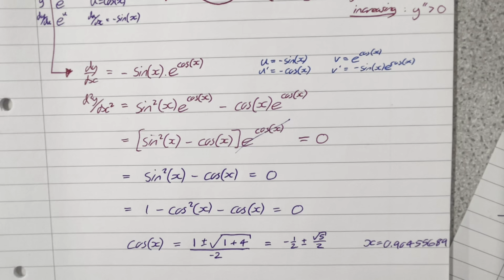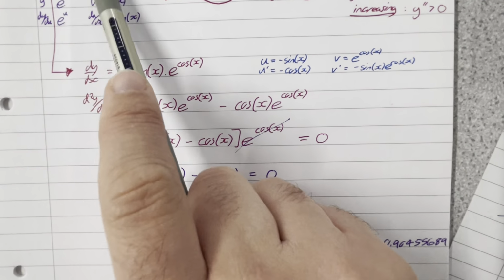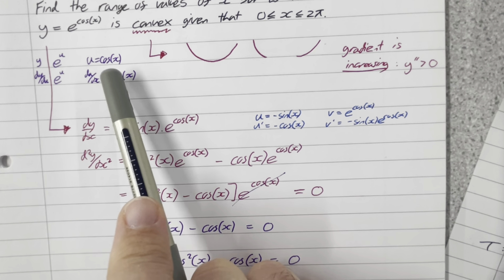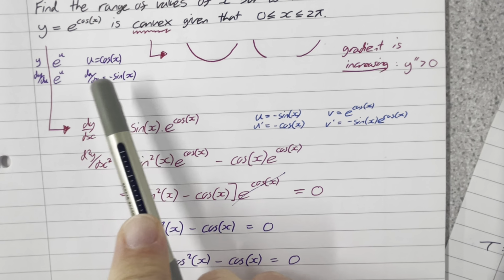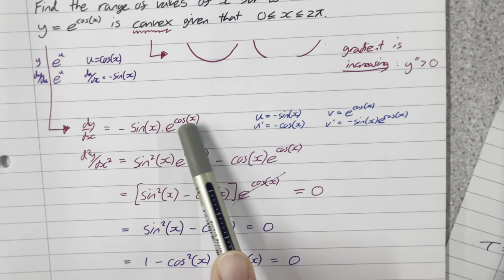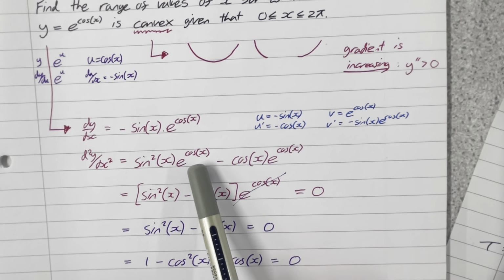Okay, let me just check my work. So y equals e to the u, where u is cos x, so that differentiates to itself. Cos differentiates to minus sine, so dy by dx is the product of those two. Then we've got the product rule, that times the differential of this, which is that.